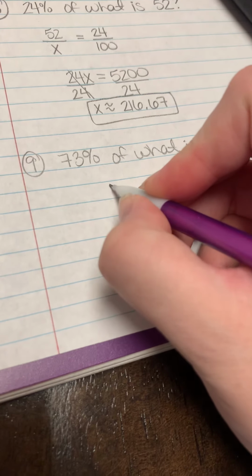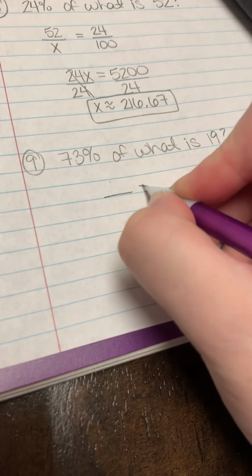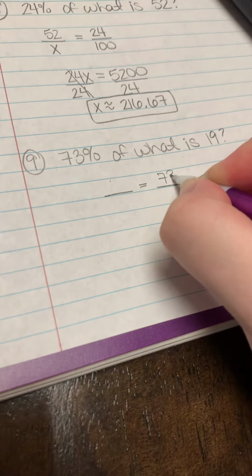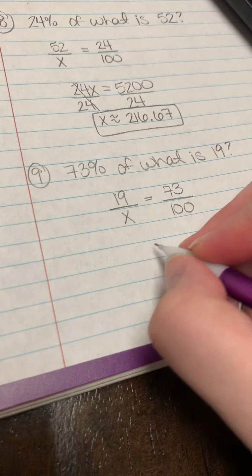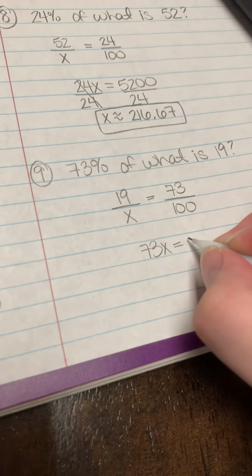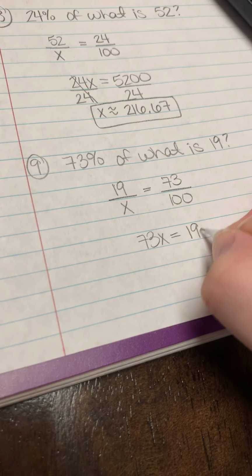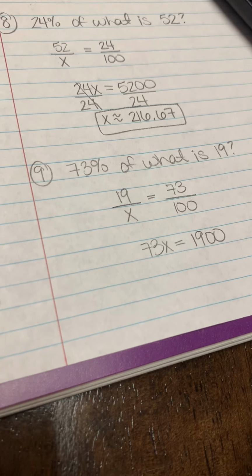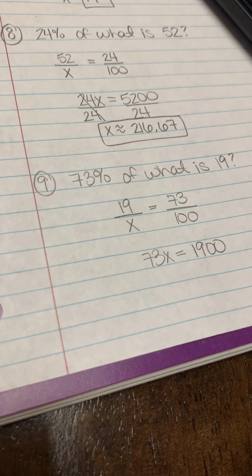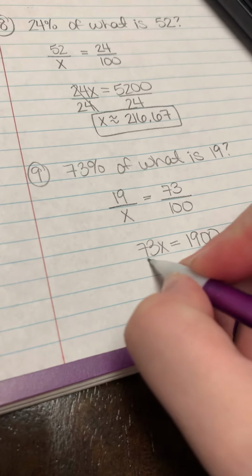So 73% of what is 19? So we have 73x equals 1900, and we want to divide by 73.